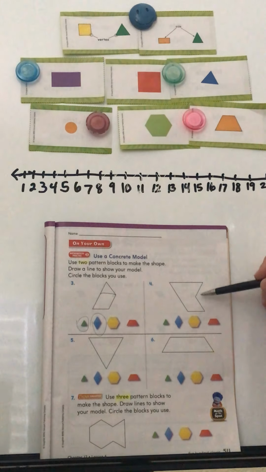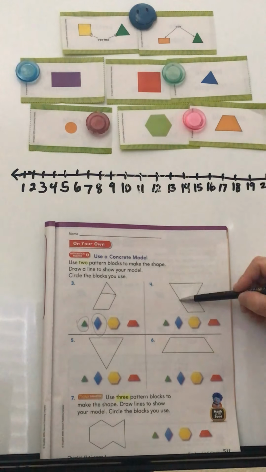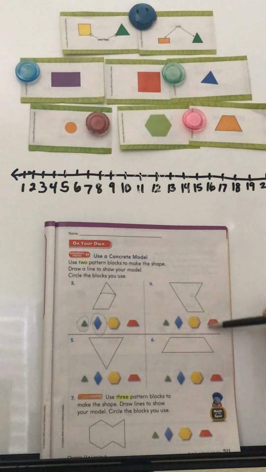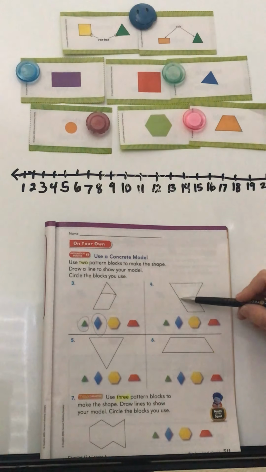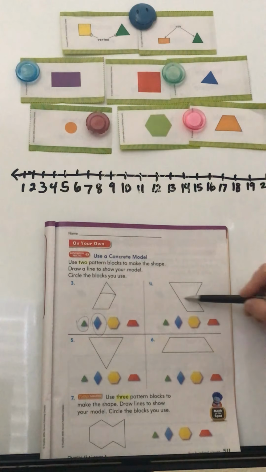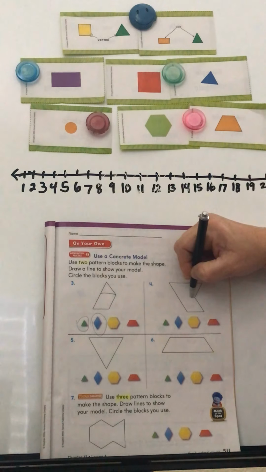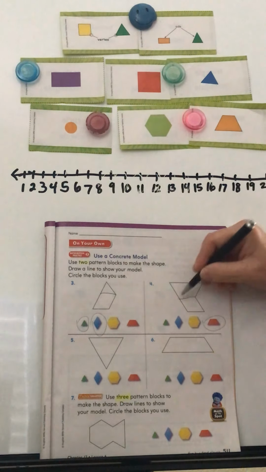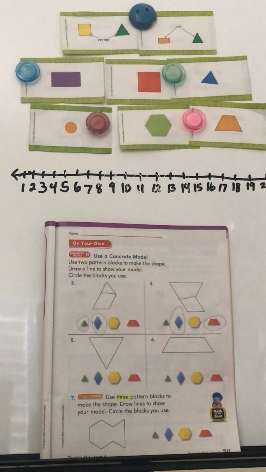Okay. Then let's look at this one. What do we see here? So if I see these 2 sides angled and then maybe a short side and a long side, that could be the trapezoid. And then maybe that would be a diamond. Let's give that a try. Yes, so a trapezoid, and then here's the diamond. So the shapes are on their sides sometimes, turned.